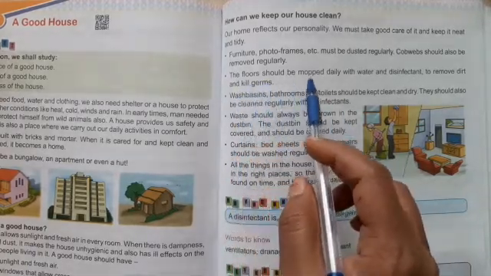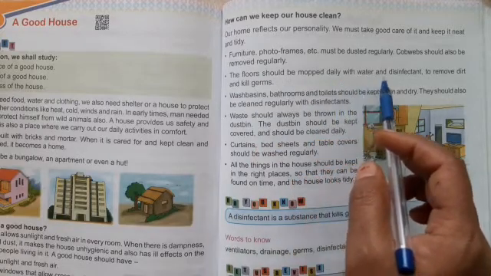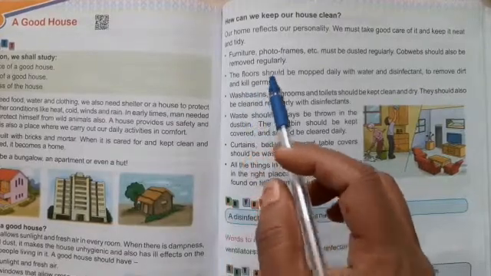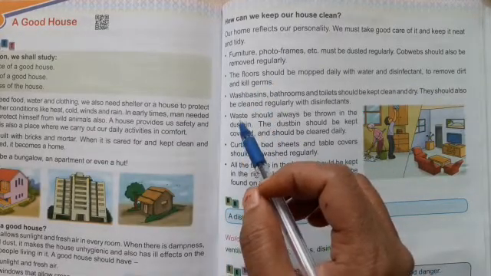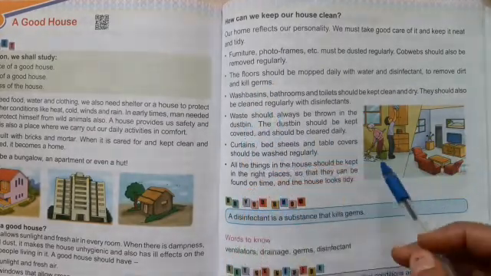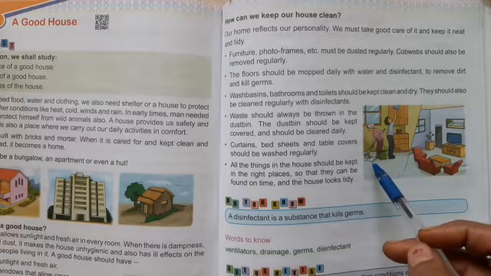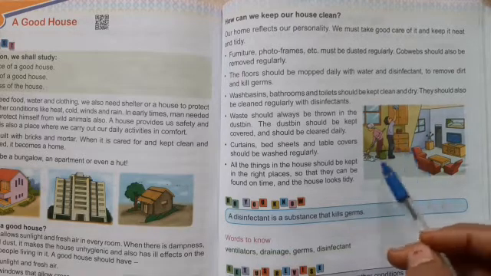The floors should be mopped daily with water and disinfectant to remove the dirt and kill germs.